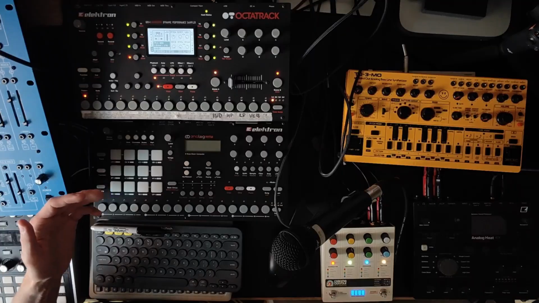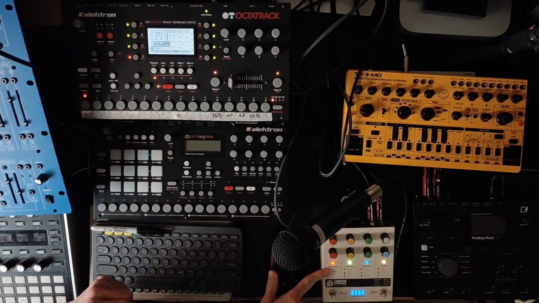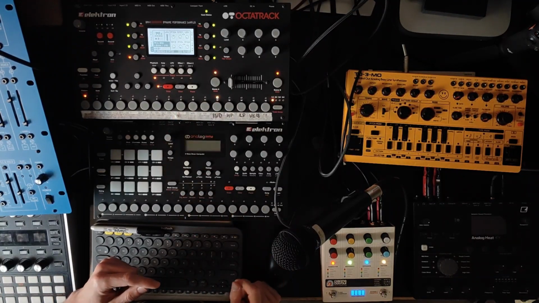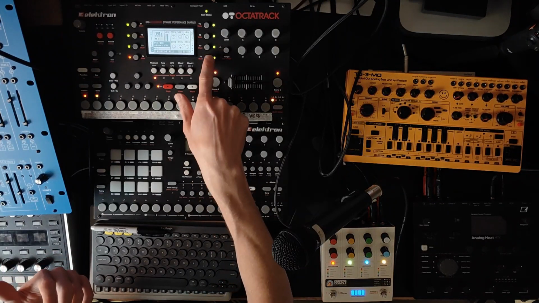Now this means that all of the time-based effects like delays and things are going to be in time with your song. It also means that you can send MIDI out to the Chroma Console, and that's also going to be in time. So now when we press play, there we go, we've got our song as it is.